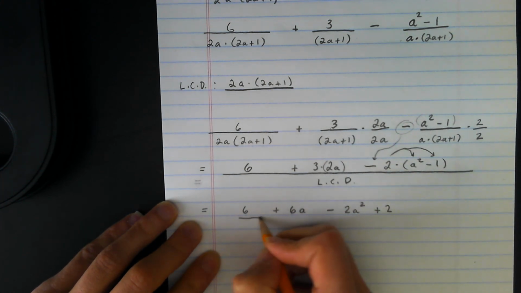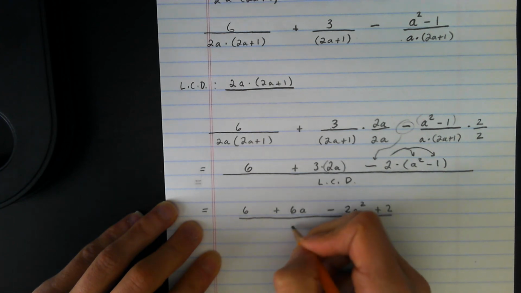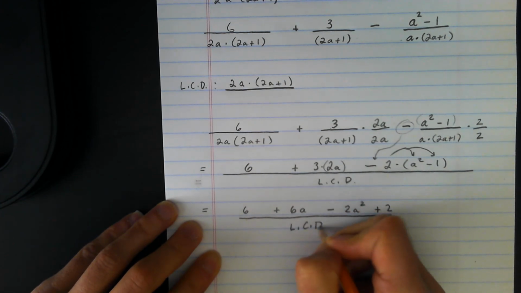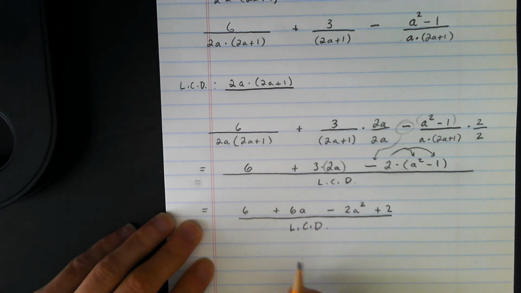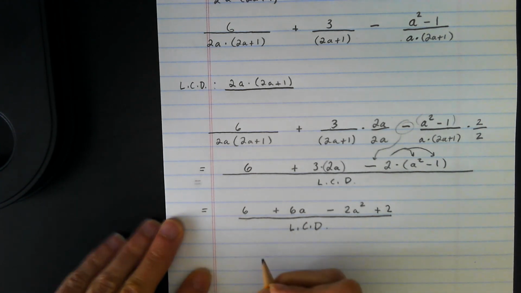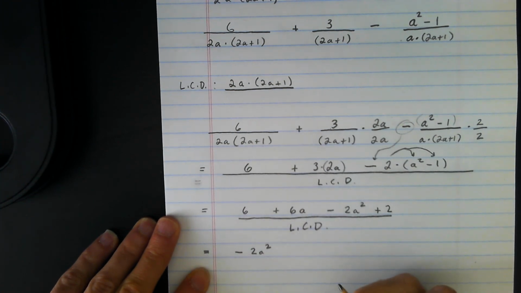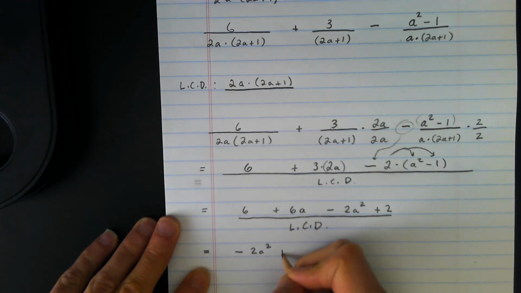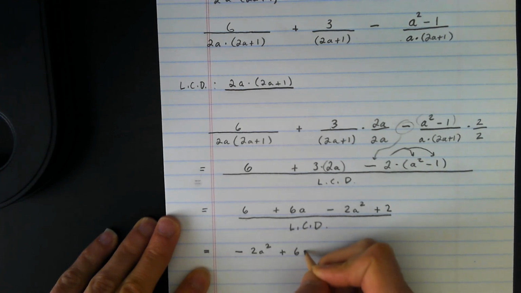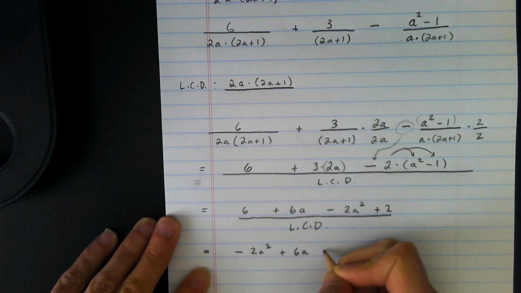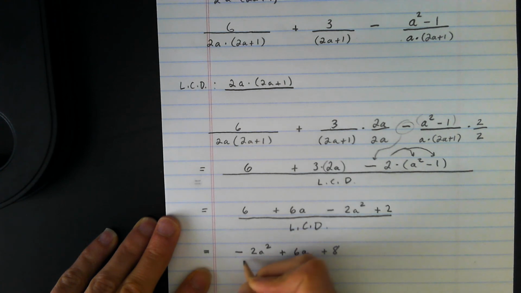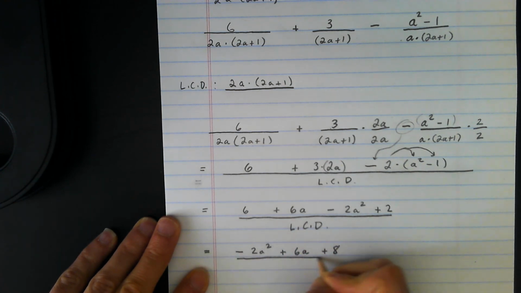And this is all over LCD. And now if I collect my like terms, I believe I get minus 2a squared plus 6a plus 8 over LCD.